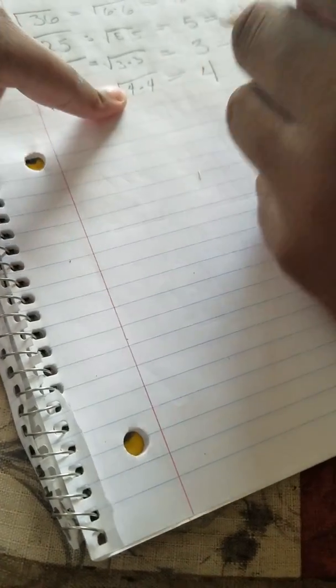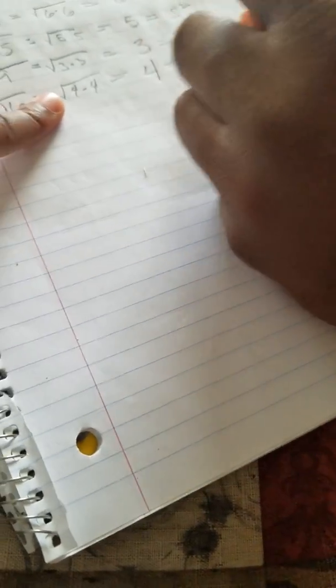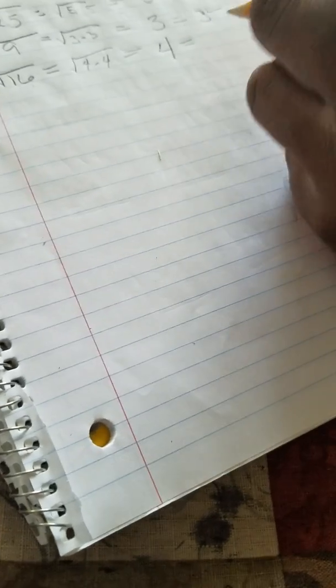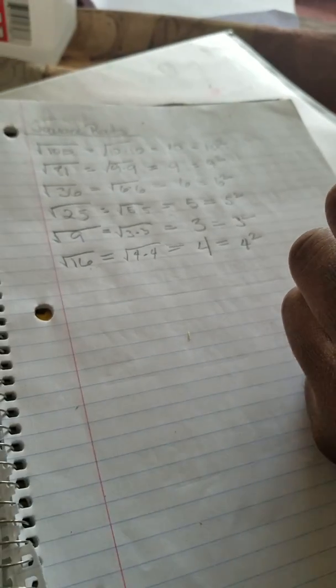4. And this is my 2nd grader, guys, okay? This is the first time they're ever seeing this. So what's another way of saying this? The square root of 16 is 4. What's another way of saying it? 4 squared. That's right. 4 squared. Okay, what about the square root of 49?